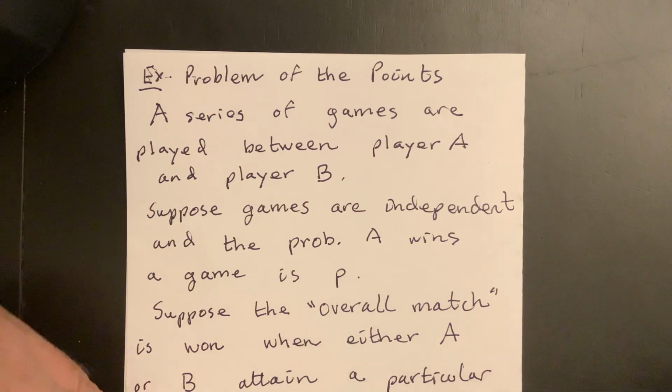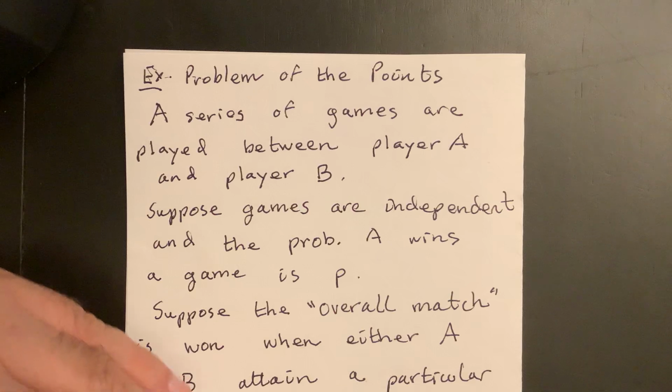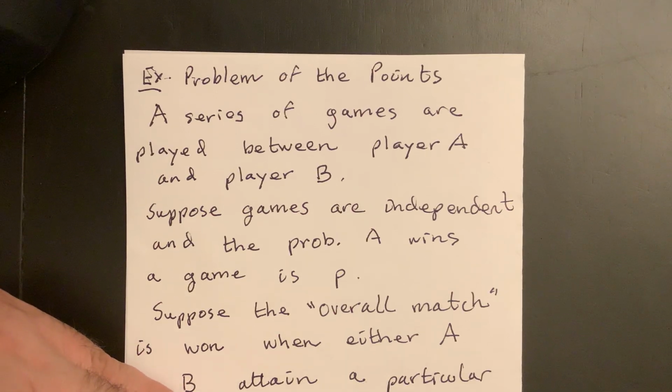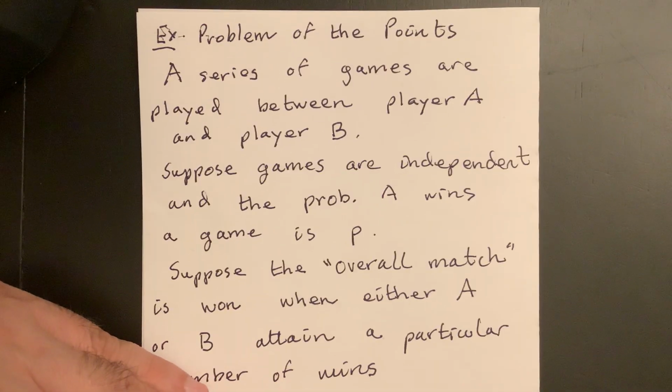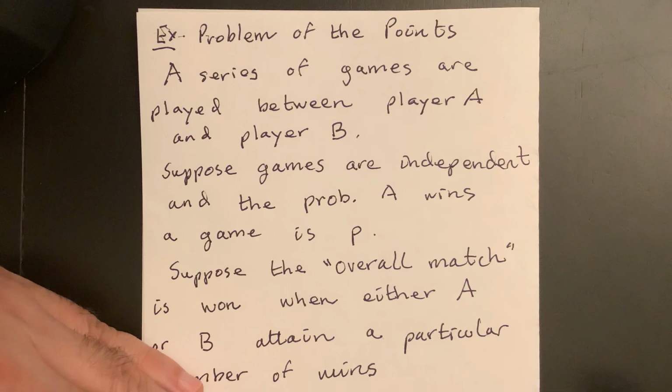Okay, for our next example, our last example from section 3.4, I want to do this problem of the points. You can read about this in the book too. So here's the idea. A series of games are played between two players. We'll call them A and B. And we'll suppose the games are independent and the probability A wins a game is little p.